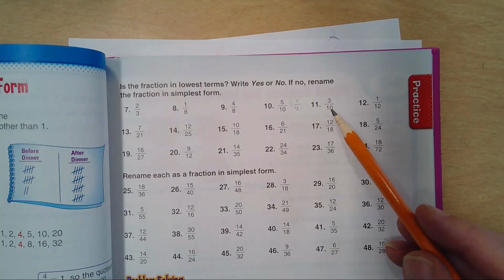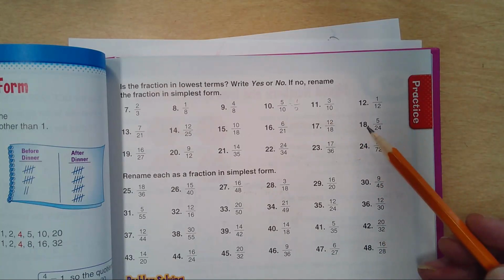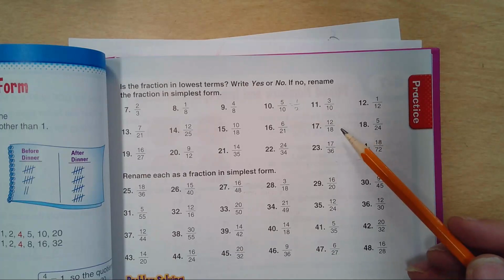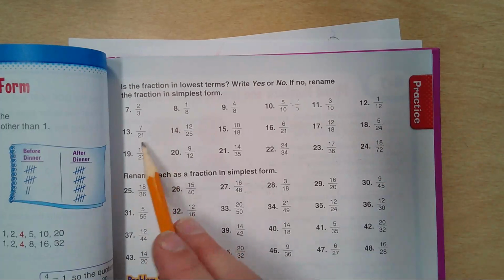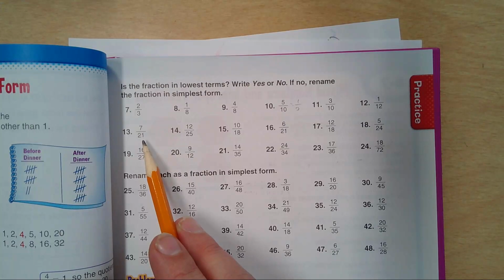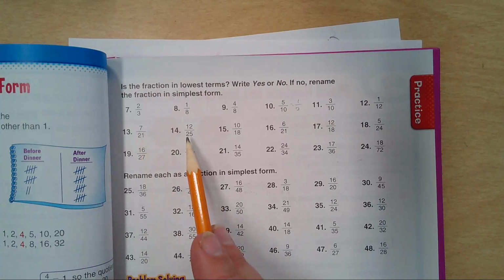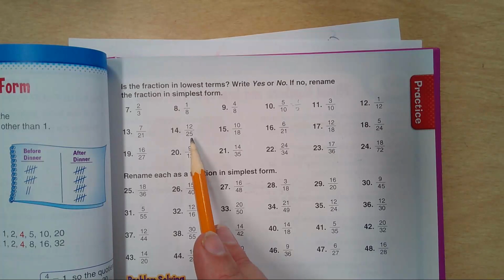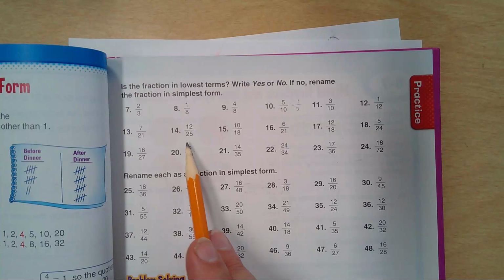Sierra, number 11. Yep, the greatest common factor between 3 and 10 is 1. I can't divide anything else. That's simplified. 13, Evangeline. It's not. Nope. You can do it 2, 1/3. Right. I can divide both of these by 7. 14, Sig. 14, yeah. 12 and 25. Can't do it. That's as simple as it gets, right? The greatest common factor is 1.